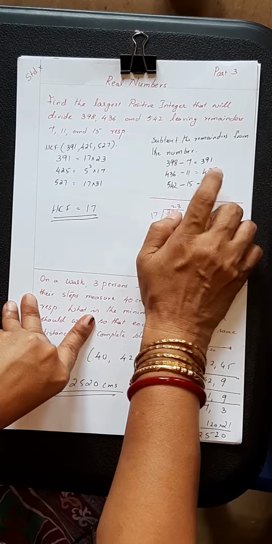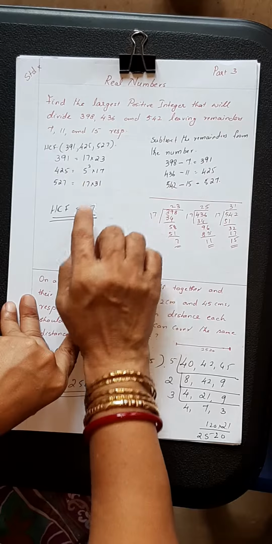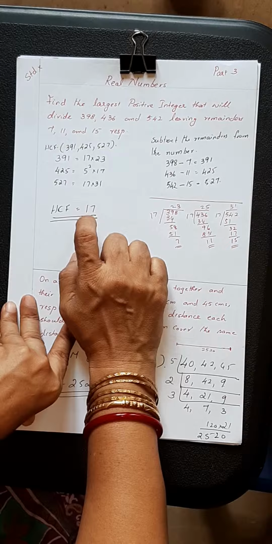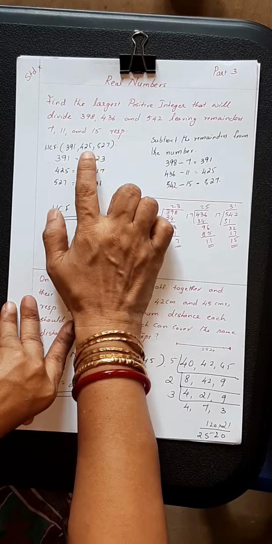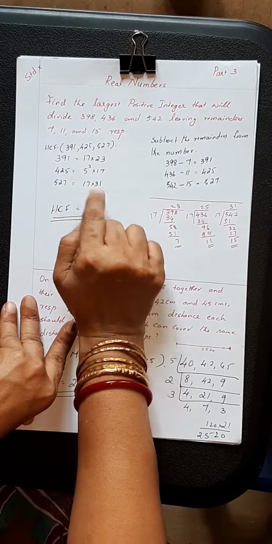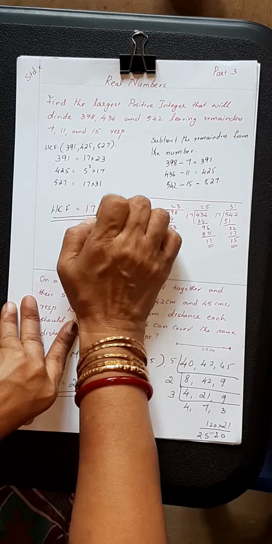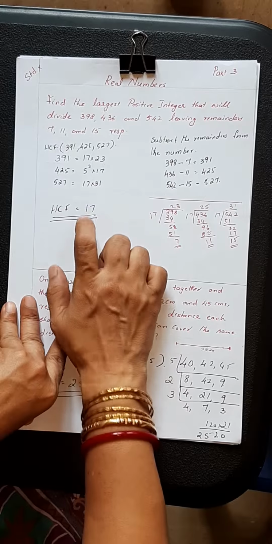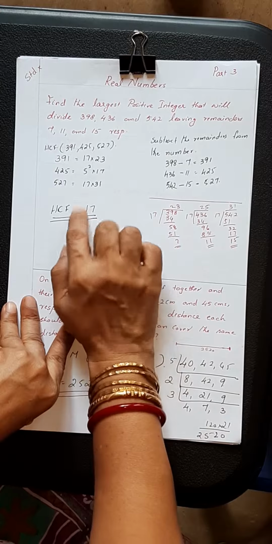So 391, 425 and 527, you take the HCF, you will get 17 as the HCF. We have to take the highest common factor. The common factor in all three is 17. The other factors 23, 5, 31 are not there in all three numbers. So we are taking only 17 as the common factor. So that 17 is the required number.